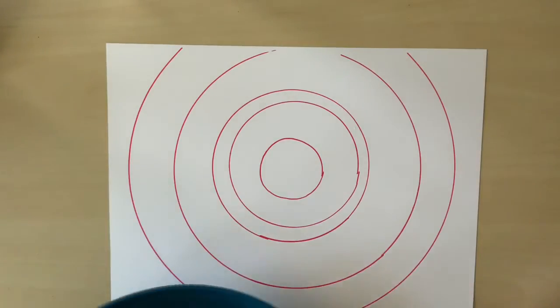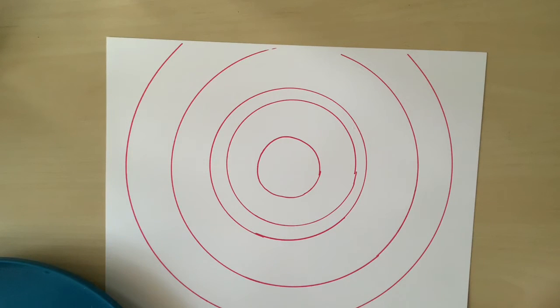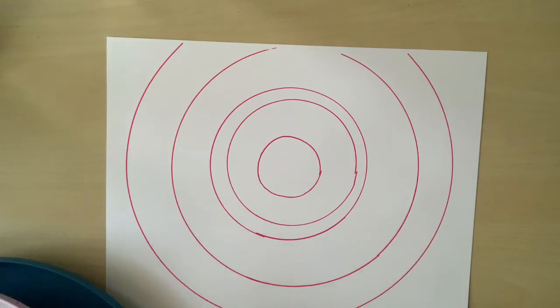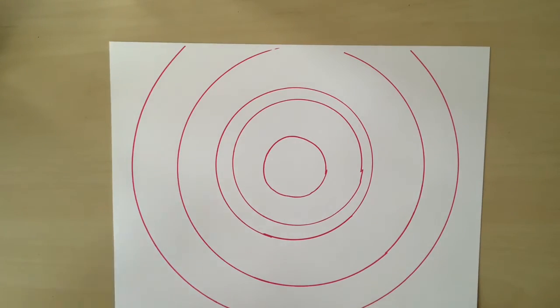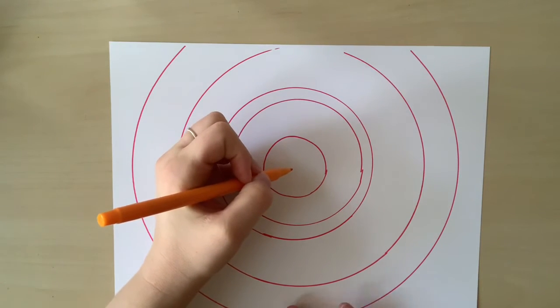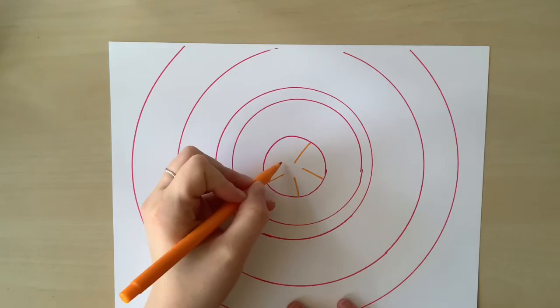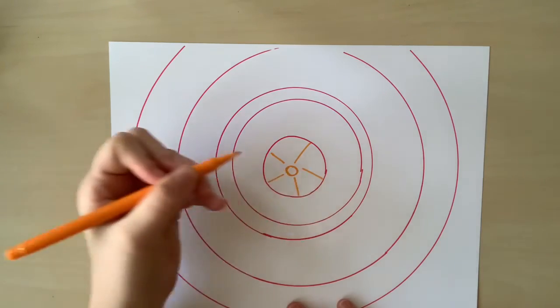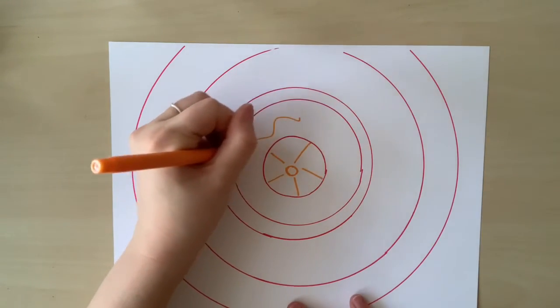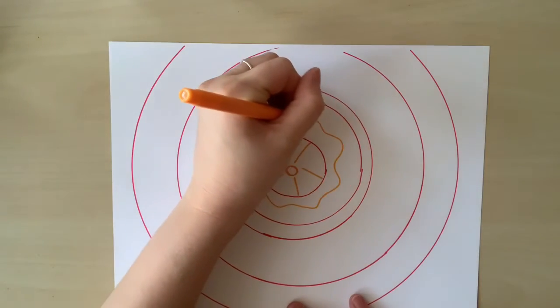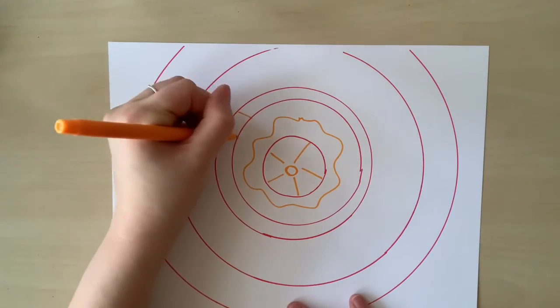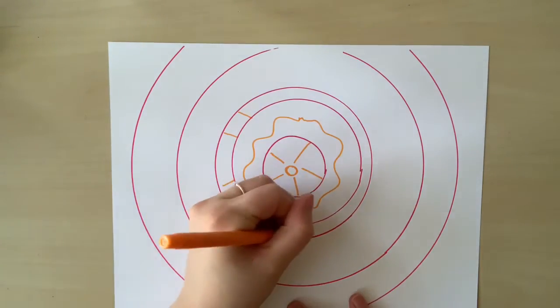Now that we have all of our circles traced, we have the repeating shape of circles, and we can add something else. Something else that repeats is called a pattern. So patterns repeat by using the same shapes or lines over and over again. So for my first pattern, I'm going to use straight lines that go all the way around repeating. In the second circle, I will use a wavy line.